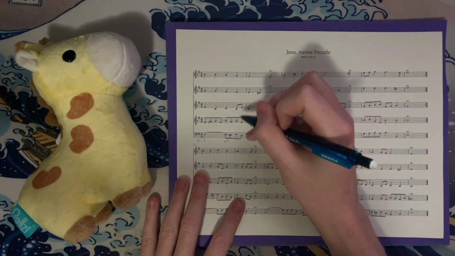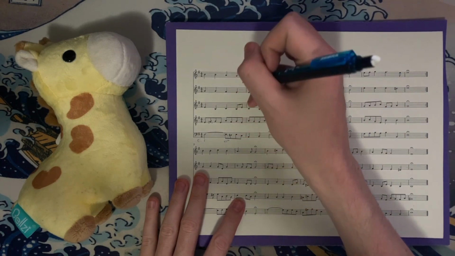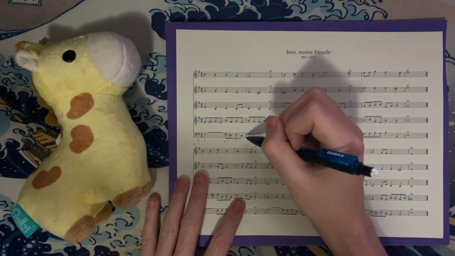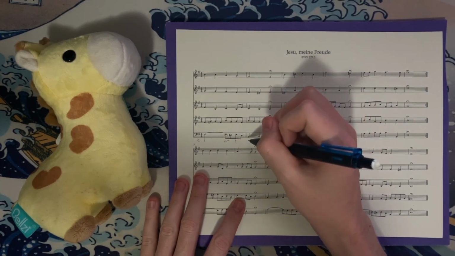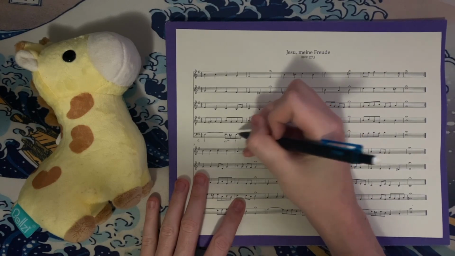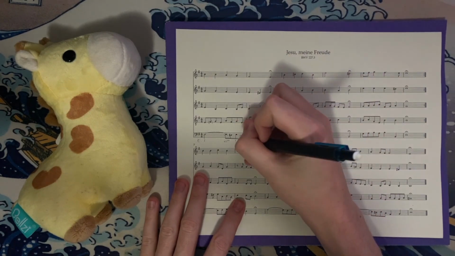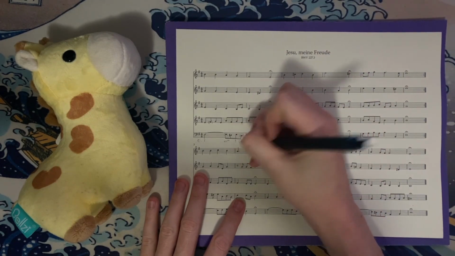And then we get E, G, B, G, E, G, B, E, and G, which is E minor in root position. And that chord gets changed slightly on this beat here. We get a skip here in the bass, C, E, E, E, and G, and I'll go ahead and mark that as a passing 6 chord.